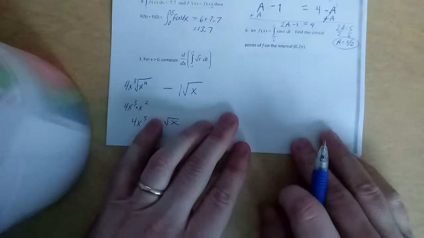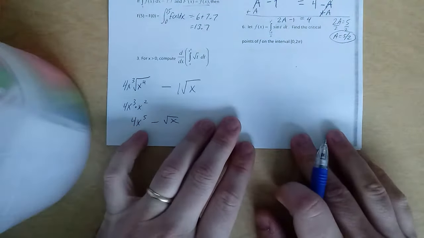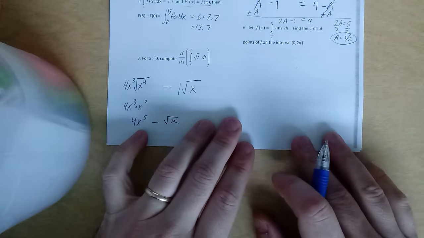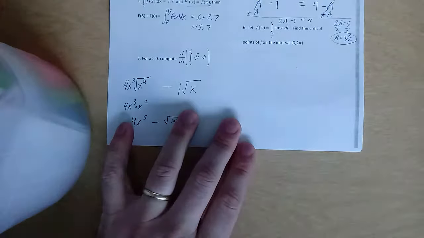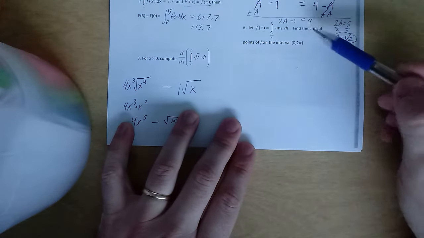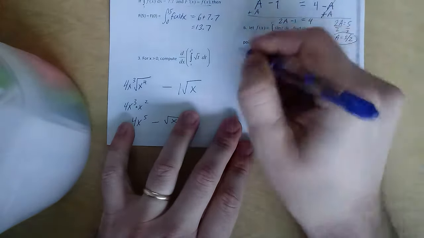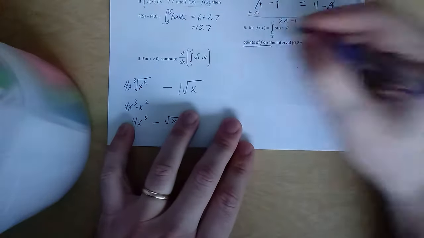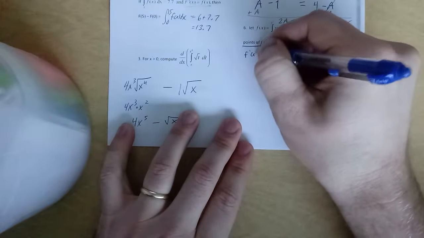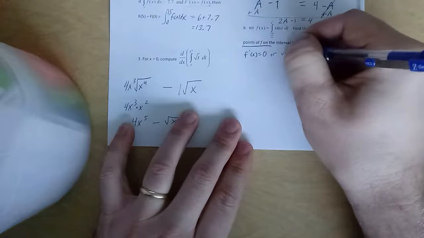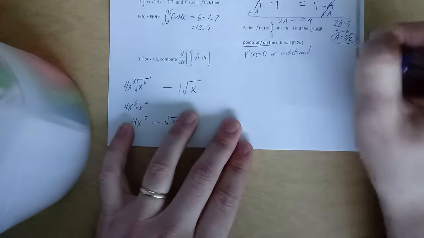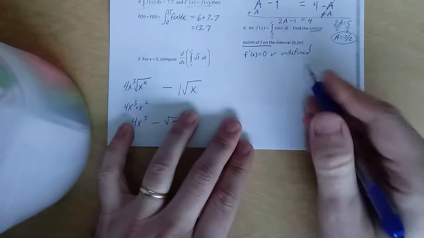Now, question number 6. This one has the most non-calculus math to do in it, so we just need to be careful. It says find the critical point. Remember, critical points means f prime is equal to 0 or undefined. So let's find f prime.